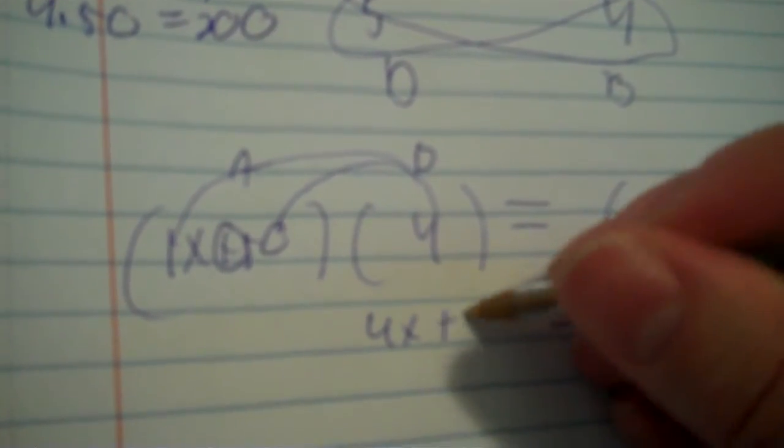A times B, so A is x plus 50, and B is 4. C is x, you put a 1 if you want, and B is 5. Okay, with that plus, you have to distribute your 4. So 4 times 1x and 4 times 50: 4x and 200. So I got 4x plus 200.